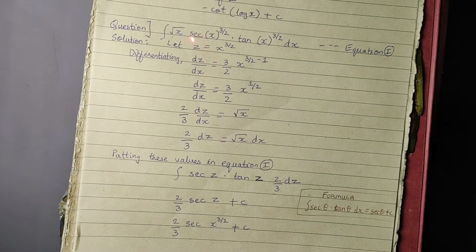So in the integration, sec x raised to 3 by 2 will become sec z, and tan x raised to 3 by 2 will become tan z again.